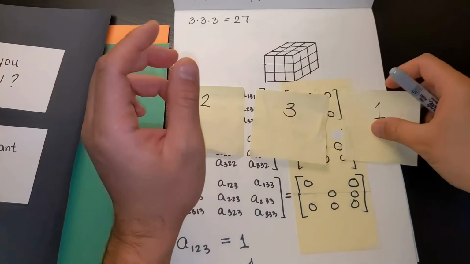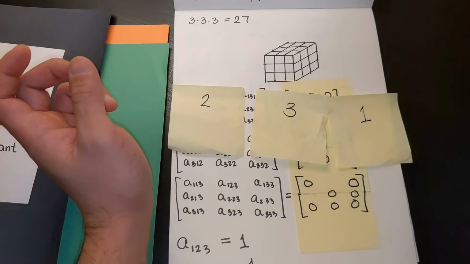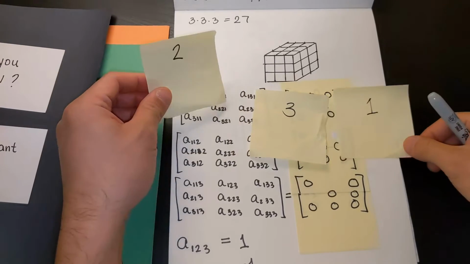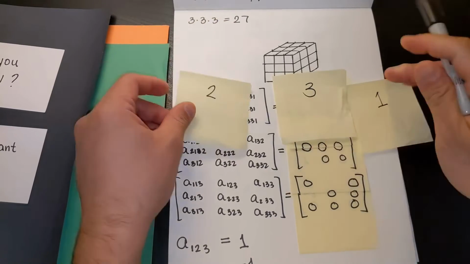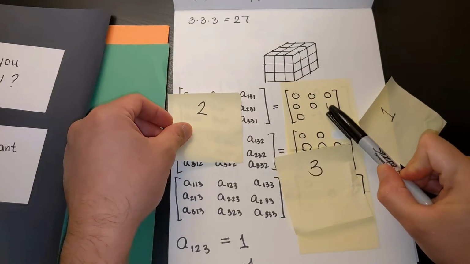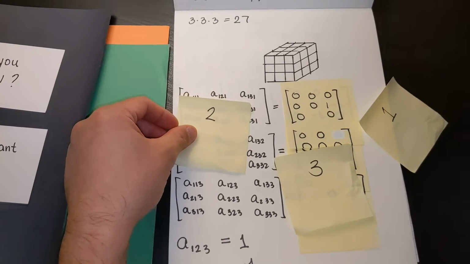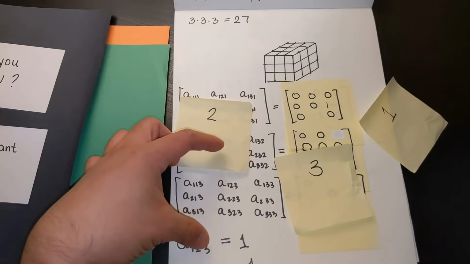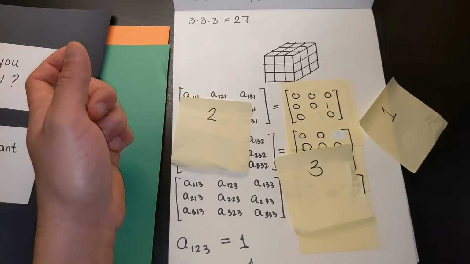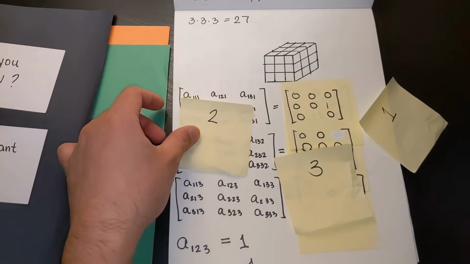If we need two switches, the entry is +1. So for 2 3 1, where's 2 3 1? Here, the entry is +1. If we had to do even number of switches or transpositions, the entry is 1. For odd number of transpositions, the entry is -1.